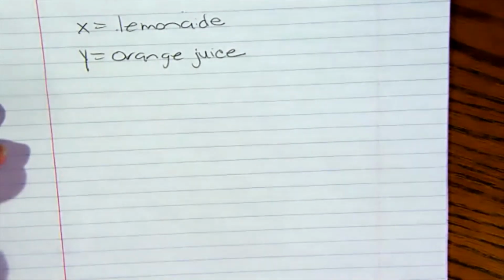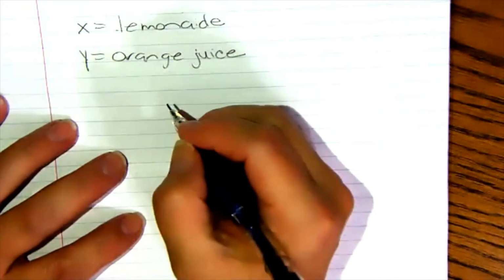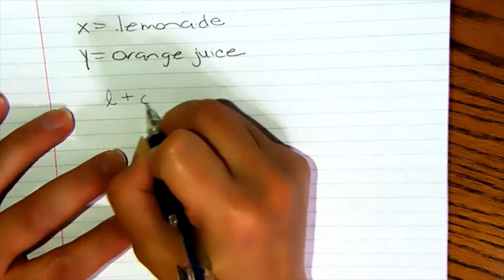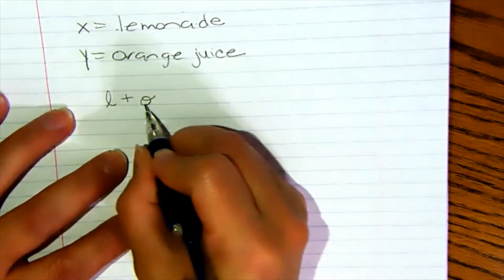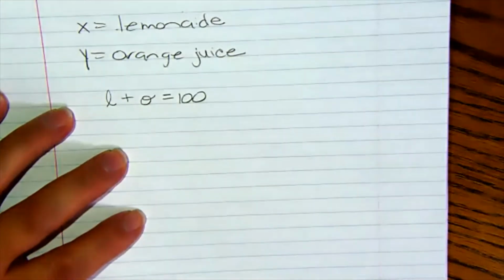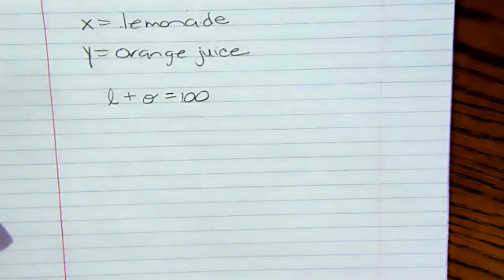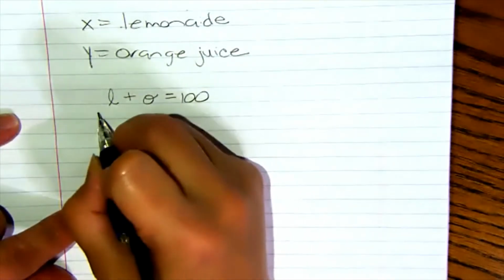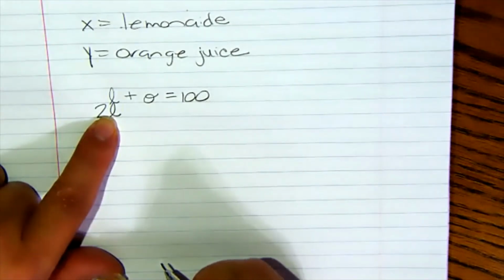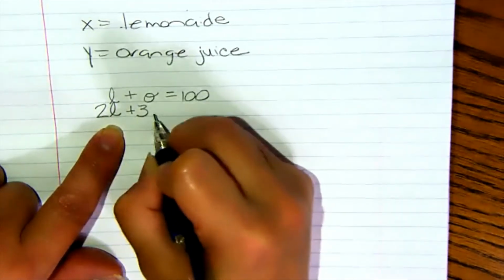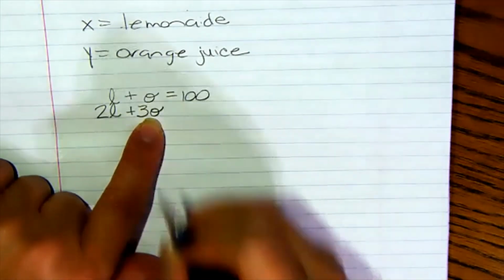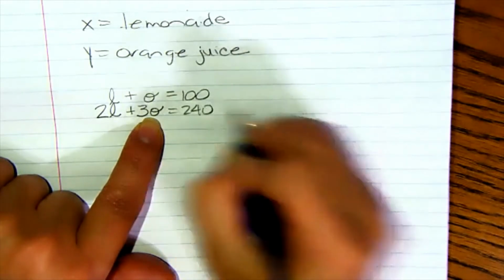So the first thing they're telling us is we sold cups of lemonade plus cups of orange juice for a total of 100 cups. And we sold the cups for $2 per lemonade, which is multiplication, plus $3 per orange juice, which is multiplication, and we sold $240.